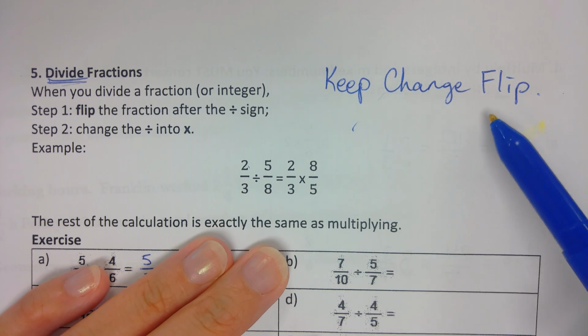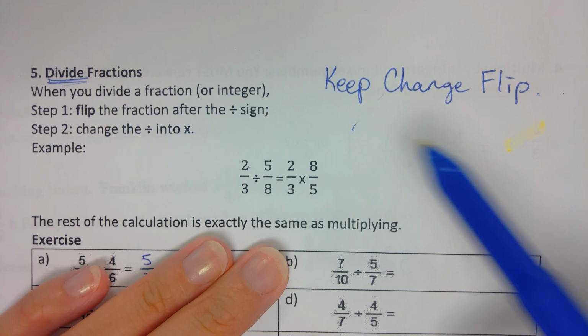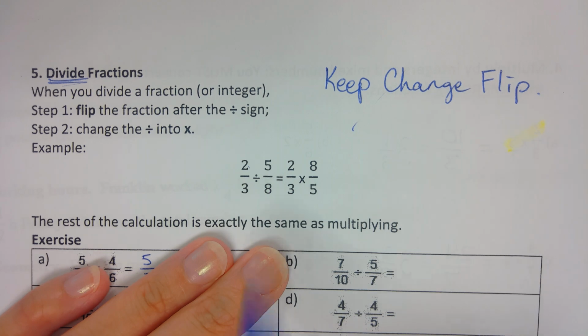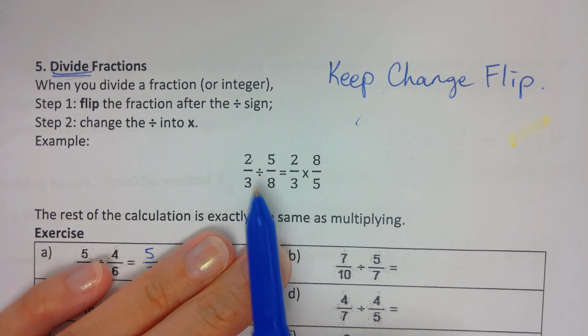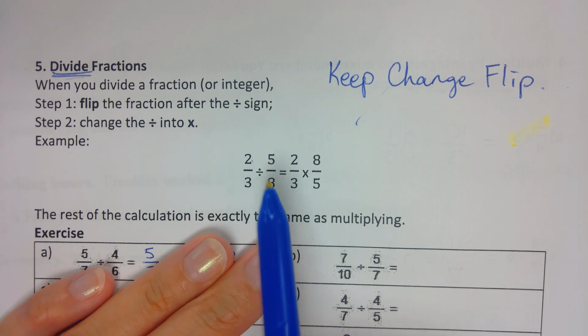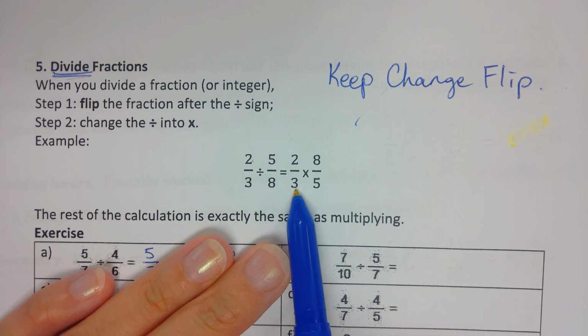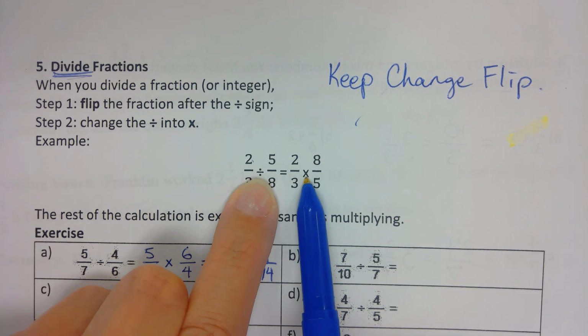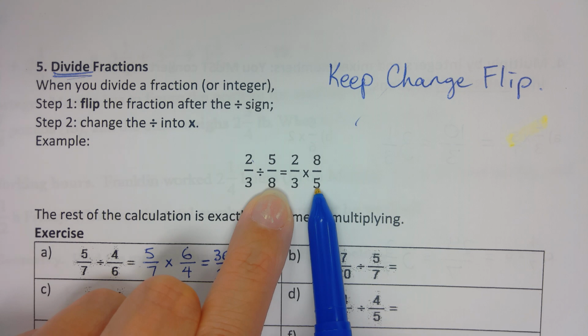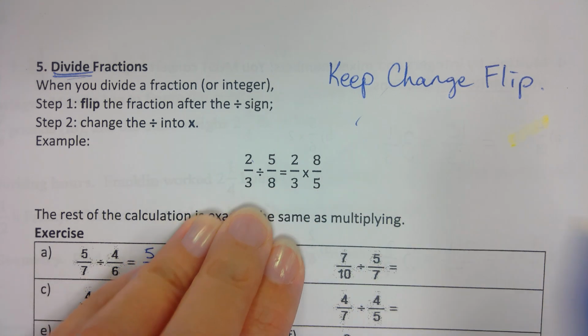Kentucky Fried Chicken is KFC, so keep, change, flip is KCF. Alright, so keep, change, and flip is when you divide fractions. You keep the first fraction, you change the sign, and then you flip the second fraction. Keep, change, flip.